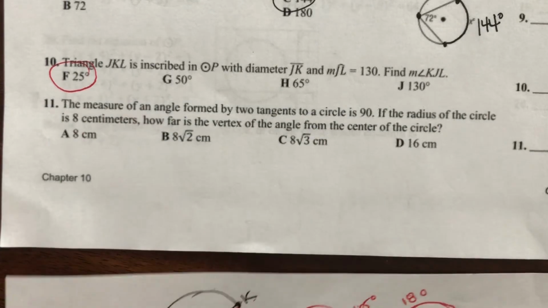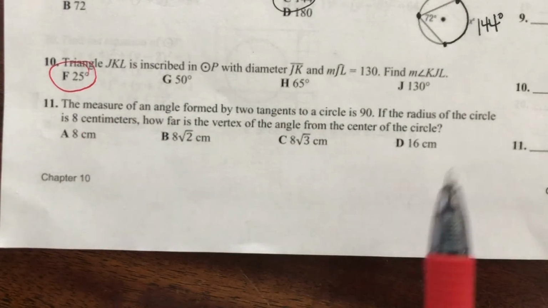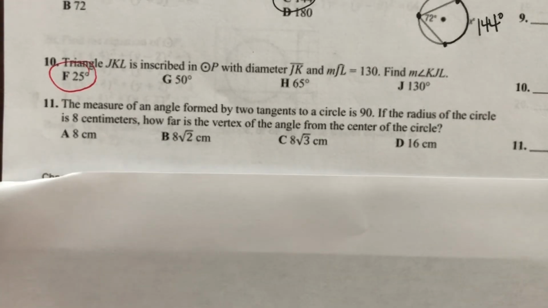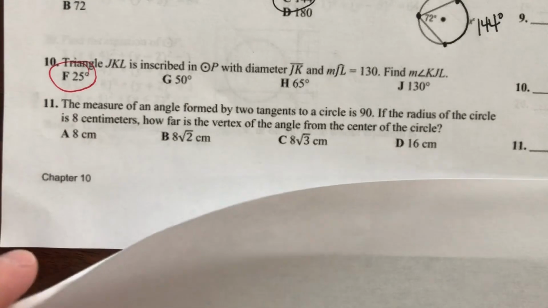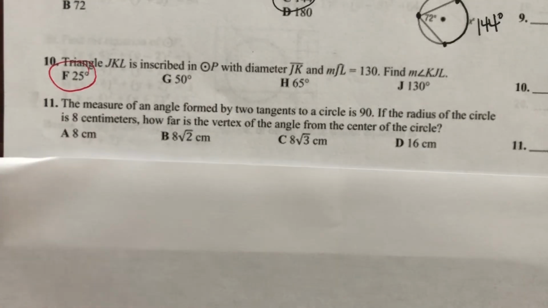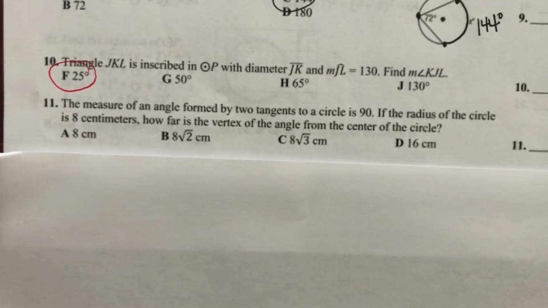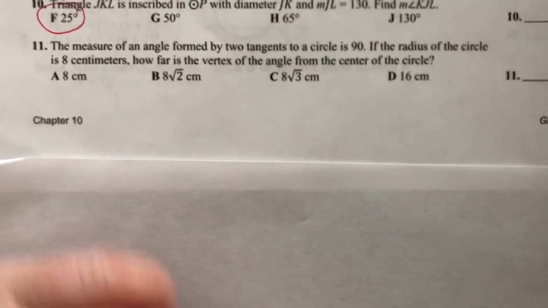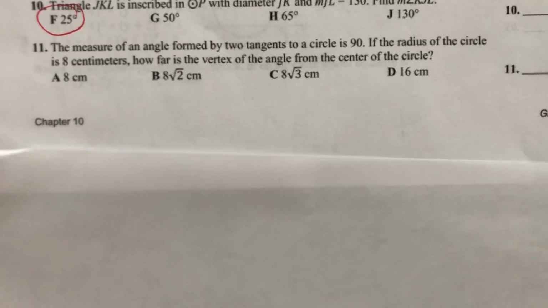All right, last one for the first page. Number 11, the measure of an angle formed by two tangents to a circle is 90. If the radius of the circle is 8 centimeters, how far is the vertex of the... Okay, so these get really tricky. All I would do when I start reading this stuff is jump right in and start drawing my circle because it's going to make more sense when you see it, right? It's a lot of words otherwise.